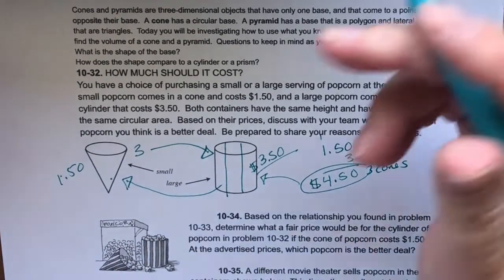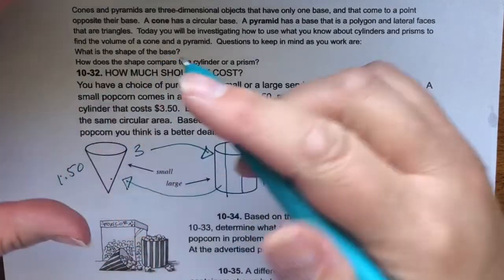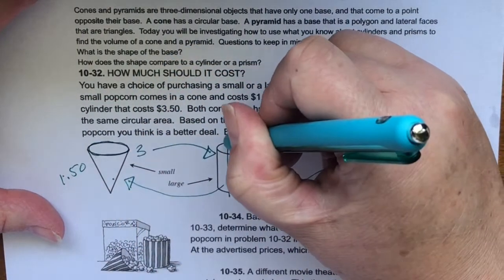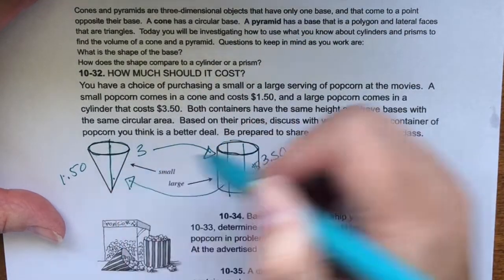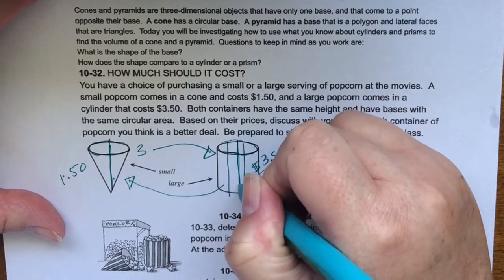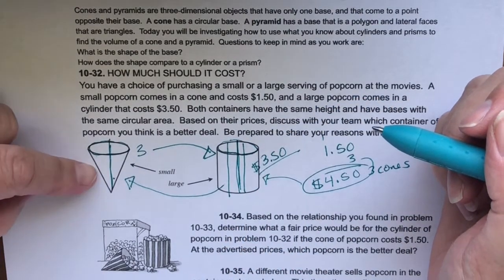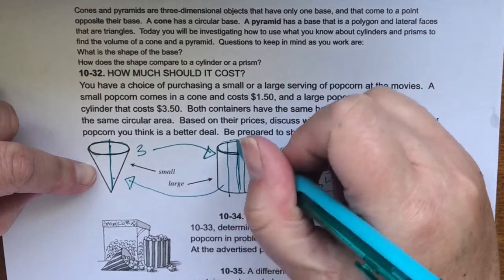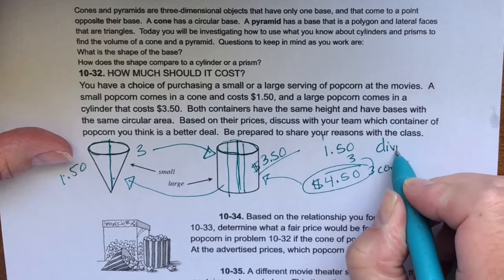So if I looked at a cylinder and I wanted to find out what a cone would be with the exact same base, so this circumference has to be the same and the height has to be the same, in order to find the volume of a cone with the same base and the same height, I would just divide by 3.